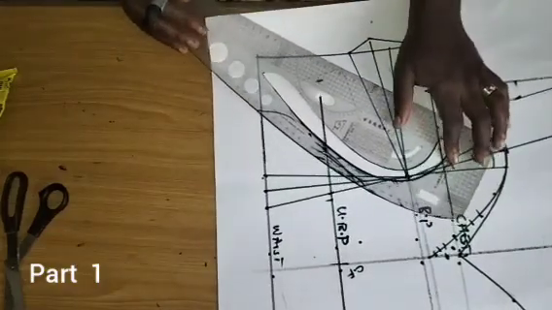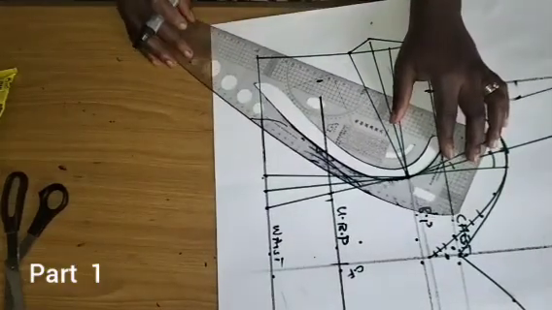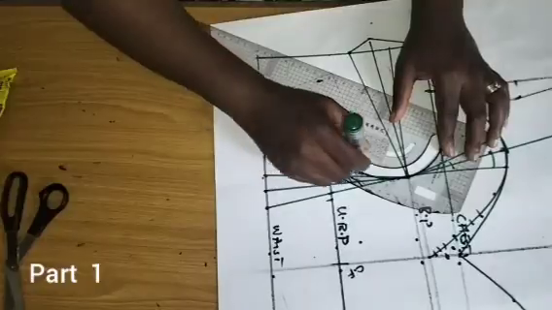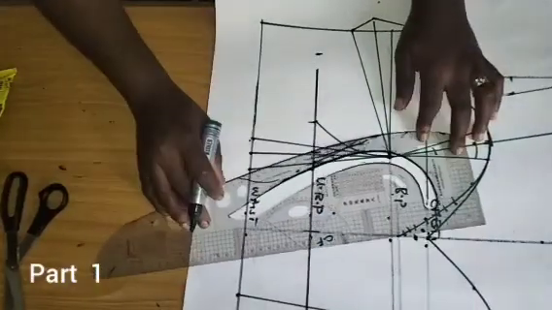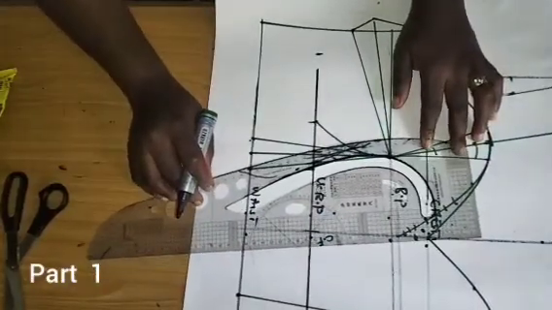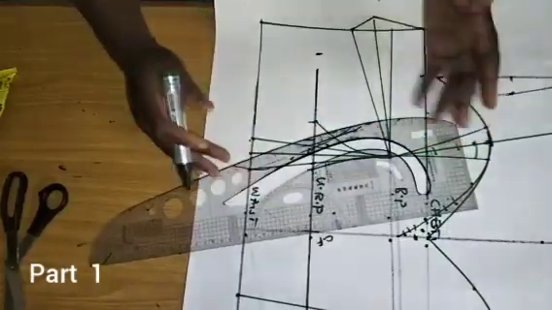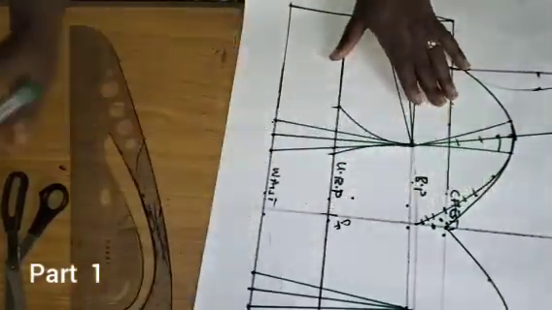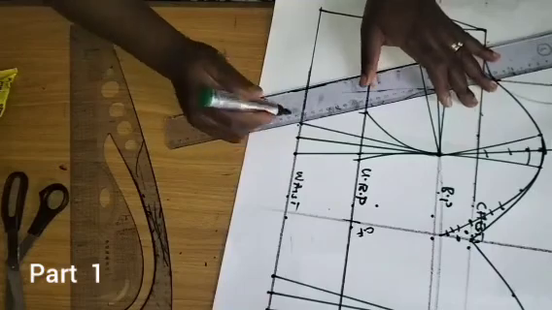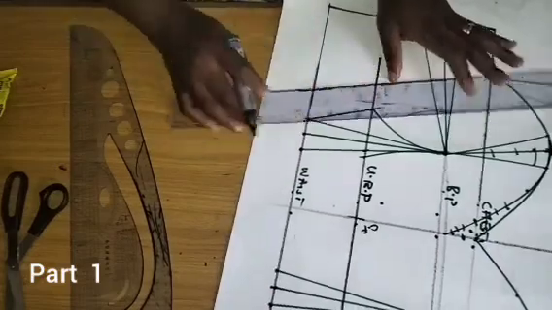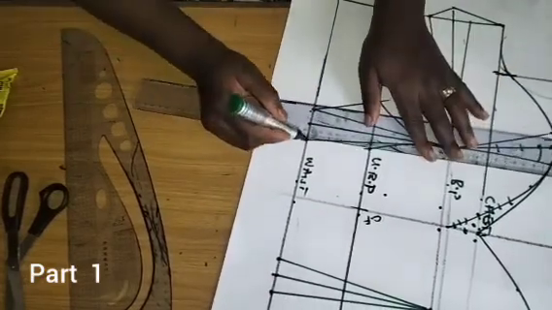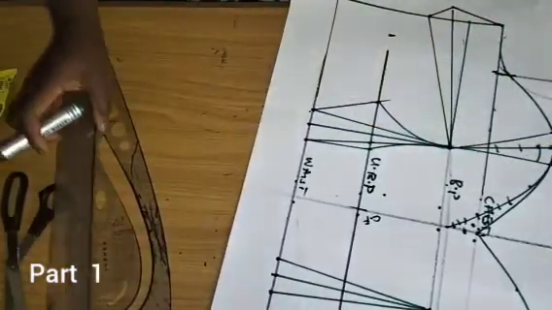So I'll keep my ruler this way. The position of your ruler is very important for your contour line. You can see how I kept my ruler. Please don't keep it so down. If you do, you might have your bust, instead of lifting up, sagging, and you will not like the bustier. So your pattern ruler placement is very, very important for a perfect fit.